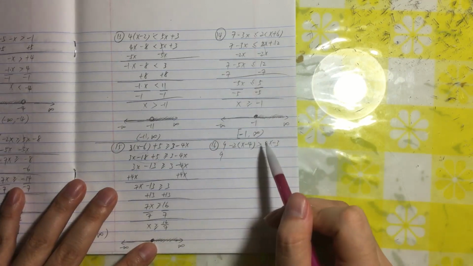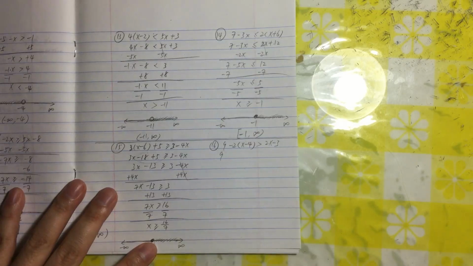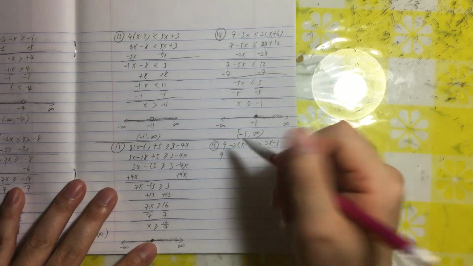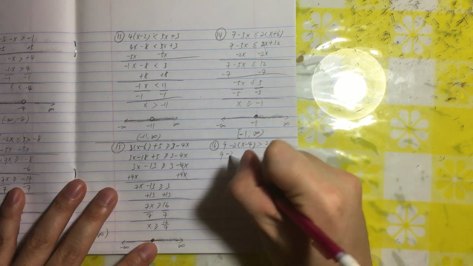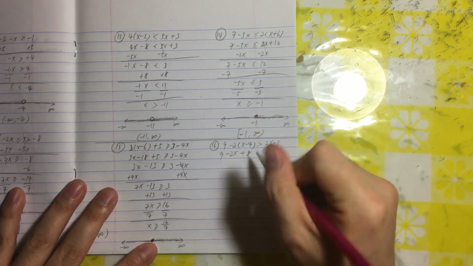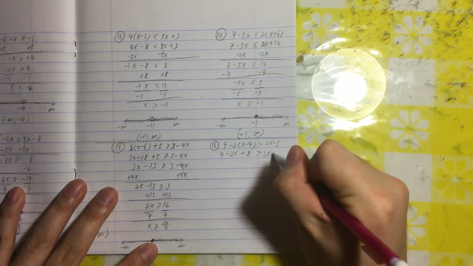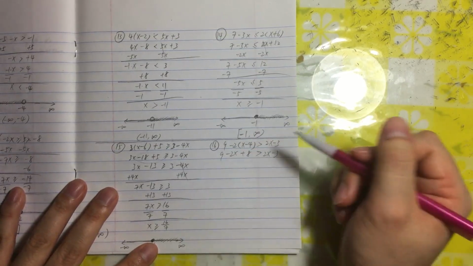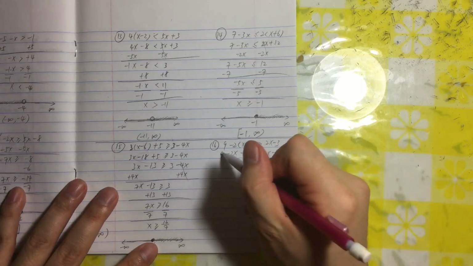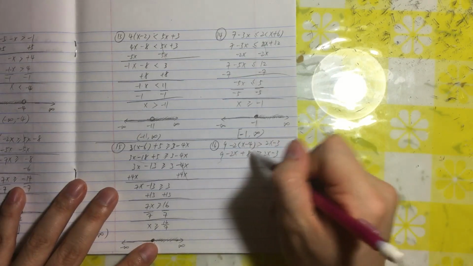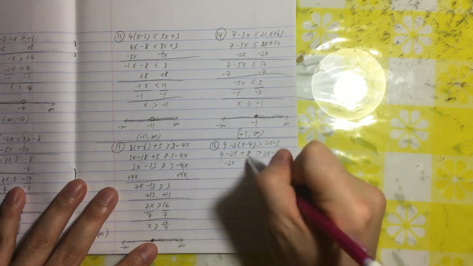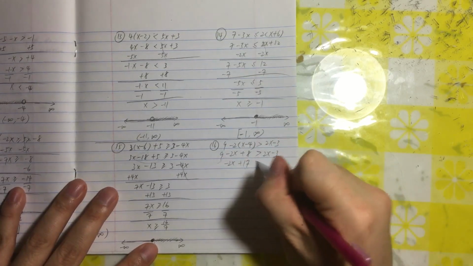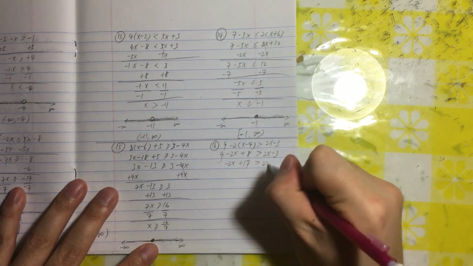Distribute negative 2 first. In an inequality, if there are parentheses, we must always distribute first. Distribute negative 2. I get negative 2x plus 8 is greater than 2x minus 3. And then try to combine like terms. If possible, combine like terms first. Here I can combine 9 and 8. 9 plus 8 is 17. Leave the right side the same.